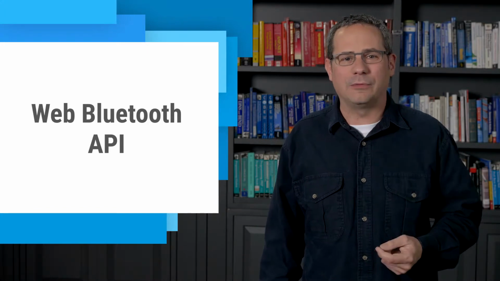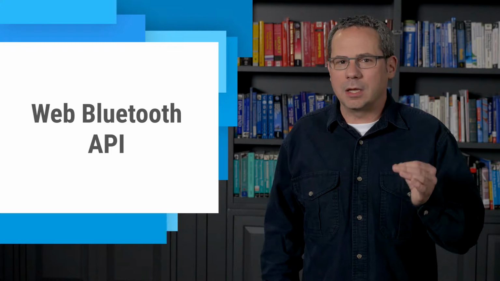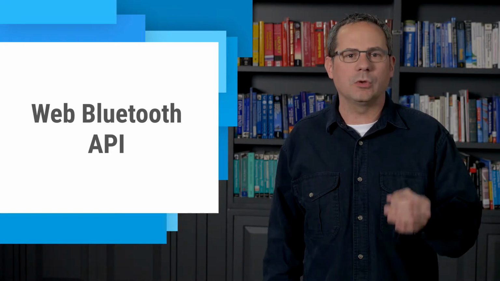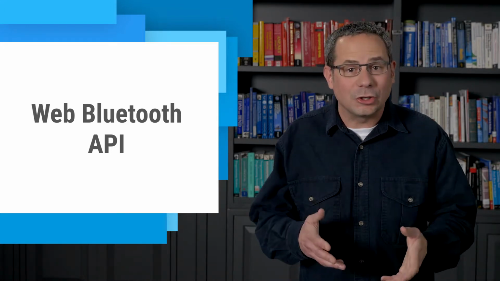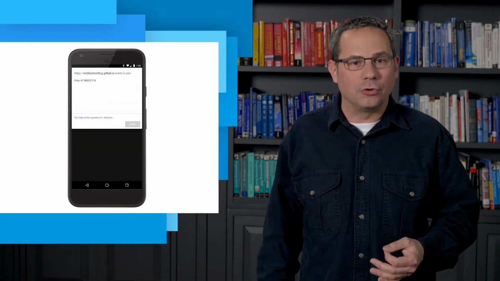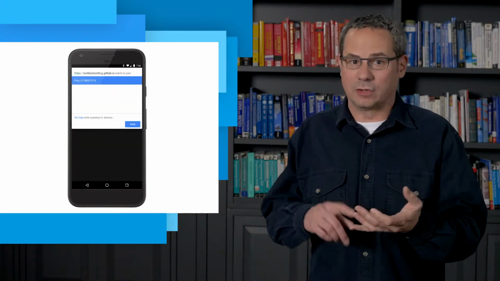Until now, the ability to interact with Bluetooth devices has been possible only for native apps. With Chrome 56, your web app can communicate with nearby Bluetooth Low Energy devices in a secure and private manner using the Web Bluetooth API. The Web Bluetooth API uses the GATT protocol, which enables your app to connect to devices such as light bulbs, toys, heart rate monitors, LED displays, and more with just a few lines of JavaScript.